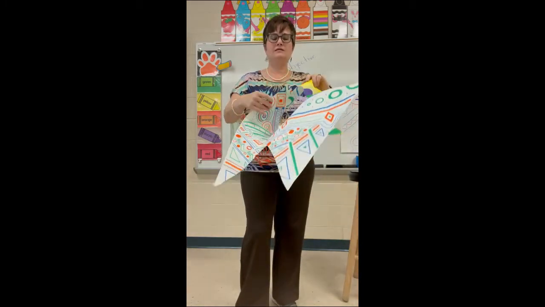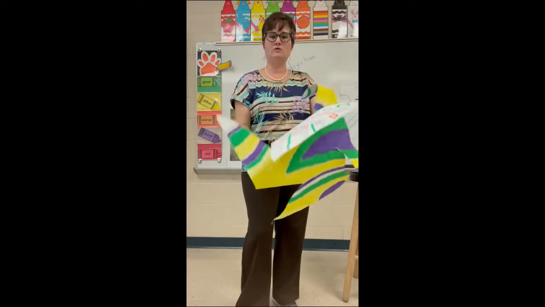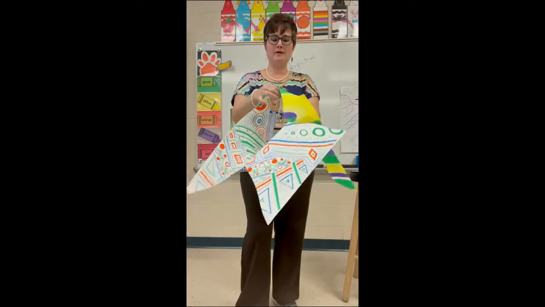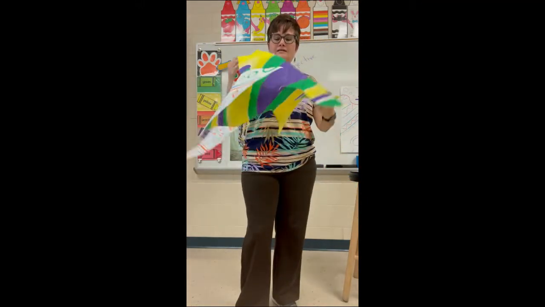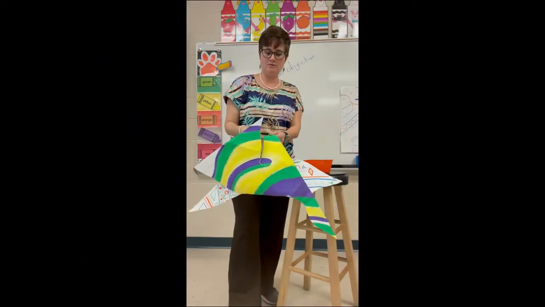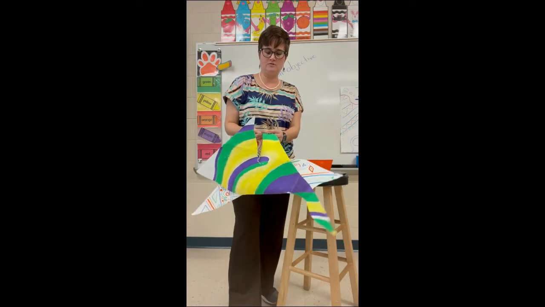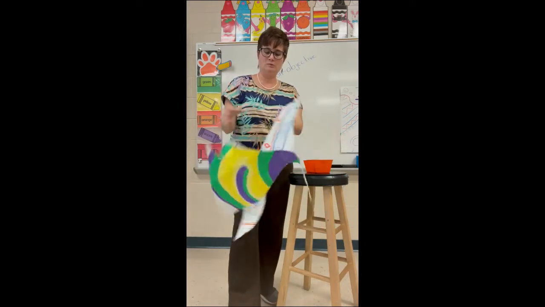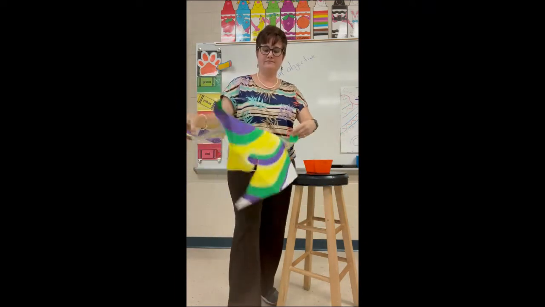You just attach a corner or an edge, put a paper clip, and then attach another corner or an edge. So I give every table a basket of paper clips to use. I have multiple staplers that are out.